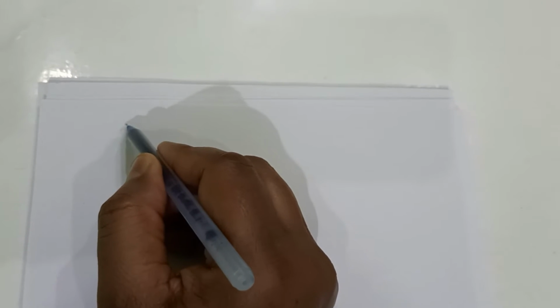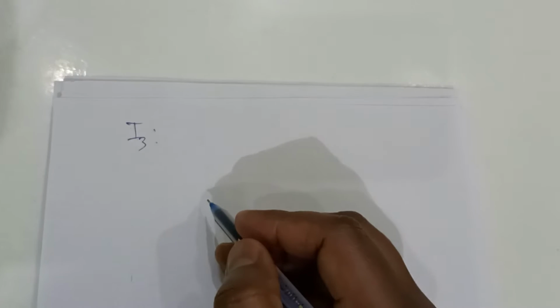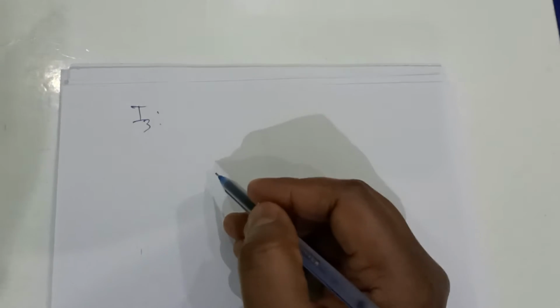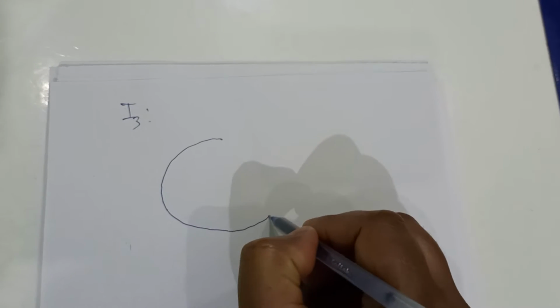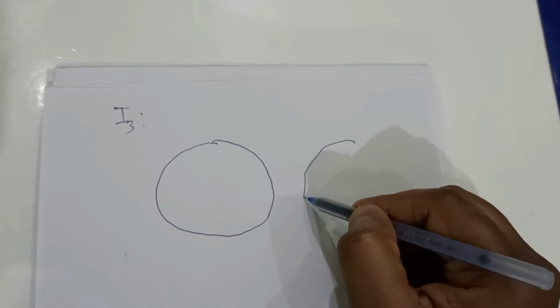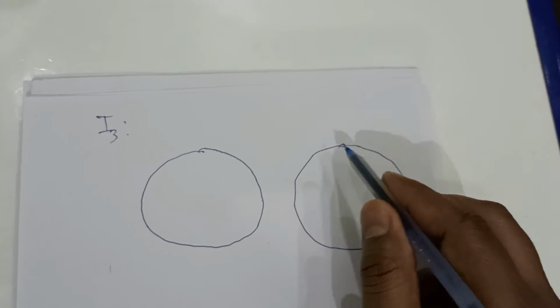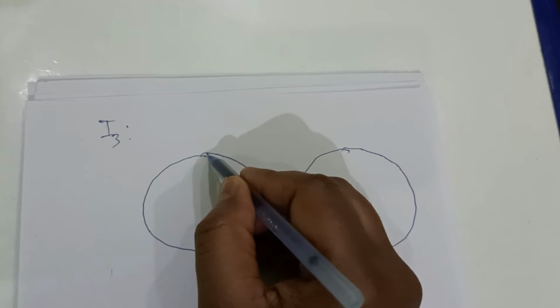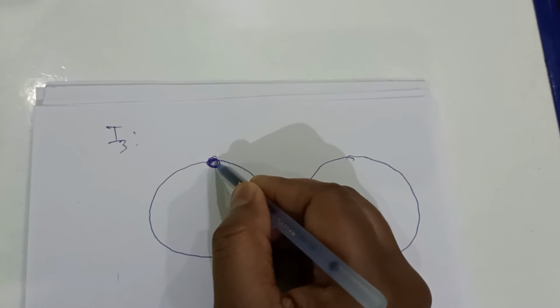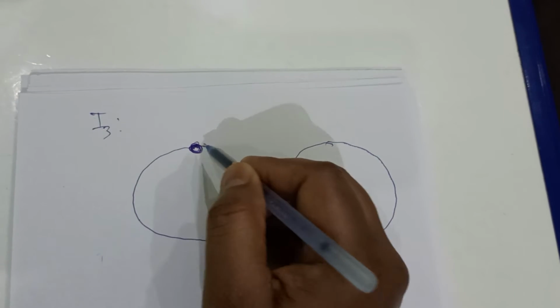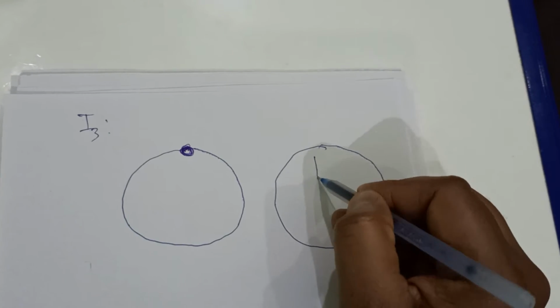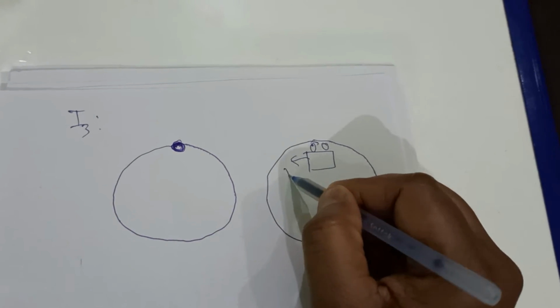A third illustration I would like to discuss here is not much related to what we usually have in Newton's law problems. Here many students have a misconception, so let us see why it is happening. We have a circular path, and at the peak we have an apple, held by something, and there is a vehicle here which is moving with some velocity v.